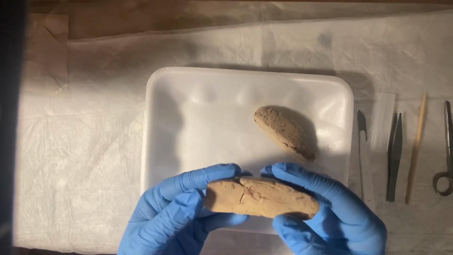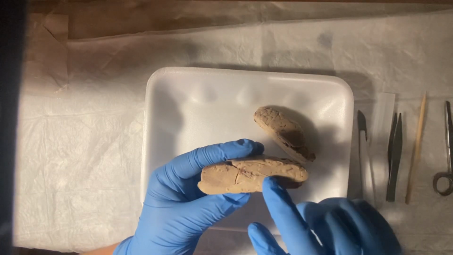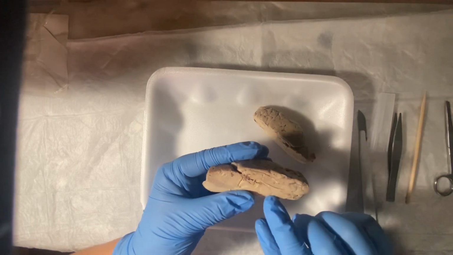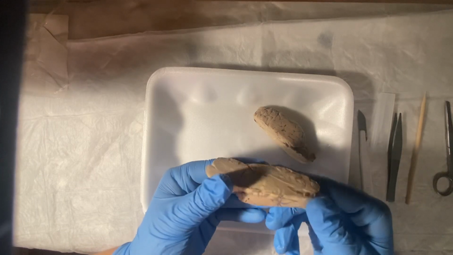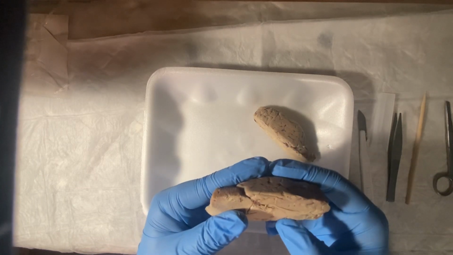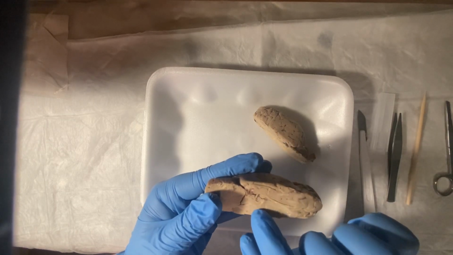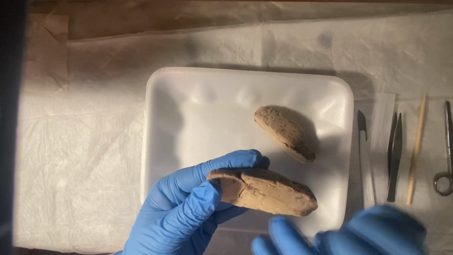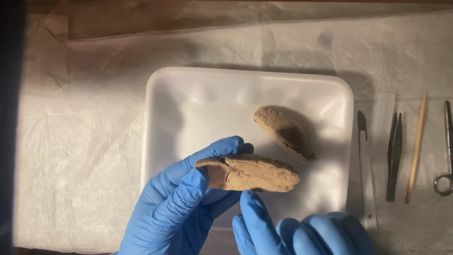Now, let's find the thalamus, which would be right around here, kind of beside the optic nerve, which is right here. Right there, optic nerve, and here is the thalamus. And the hypothalamus would be right underneath, so right here.